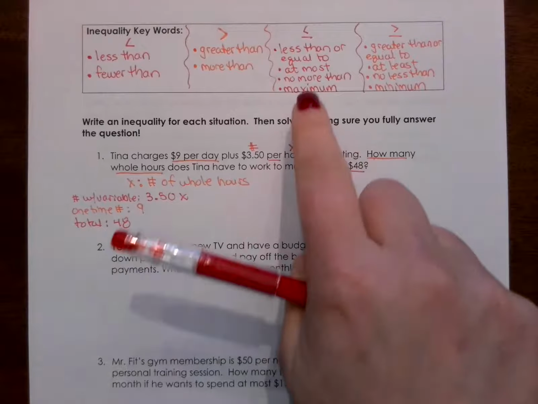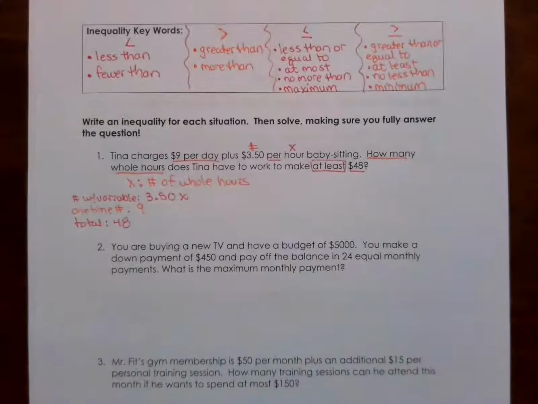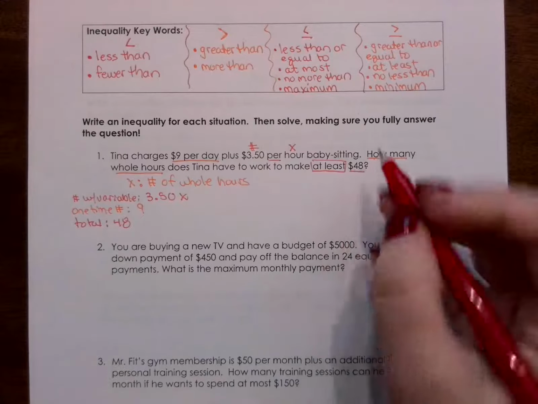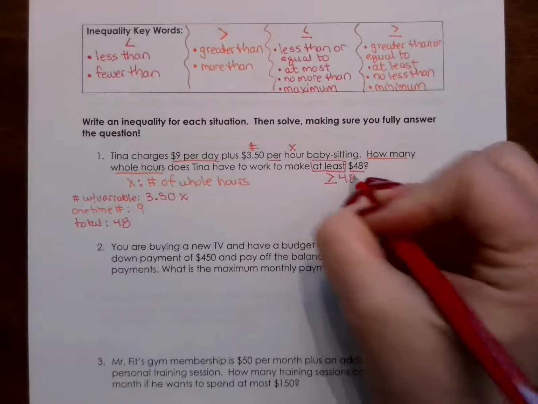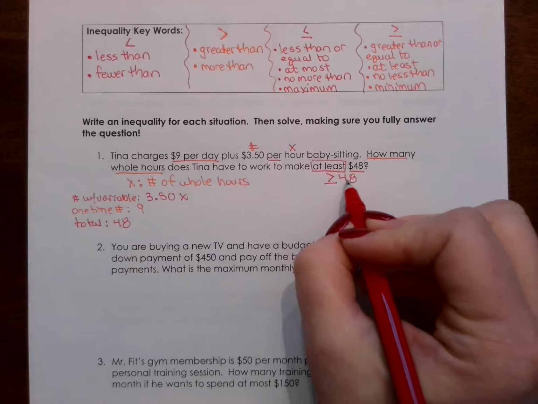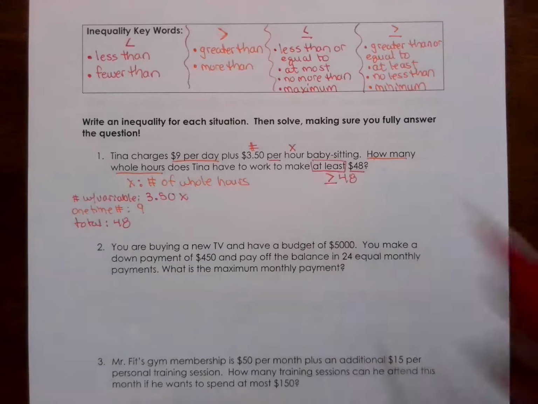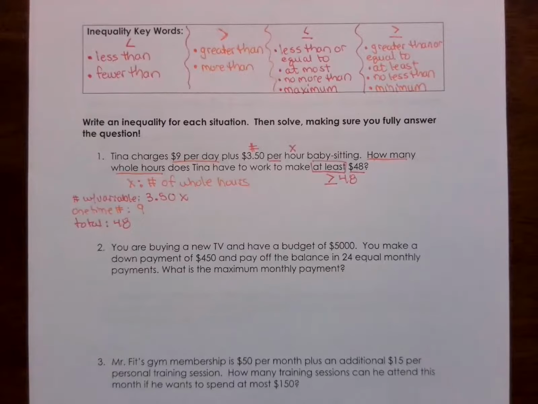And I could look up here and say, oh, at least, greater than or equal to. But if I don't have this right above me, also think about it this way. I need to make at least. That is the minimum amount I want to make. I want to make more than $48. So I need whatever I'm making to be greater than $48. So that's kind of how I determine my statement. I really think it through. So I've got all the pieces to my inequality here.